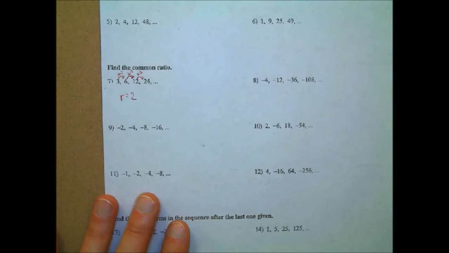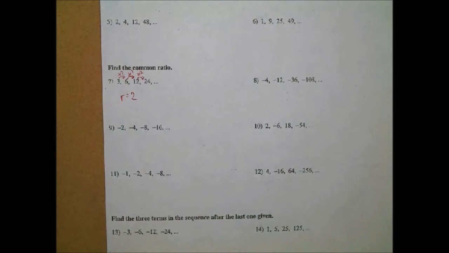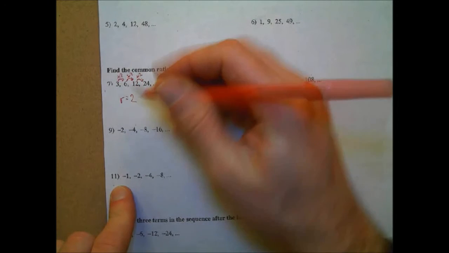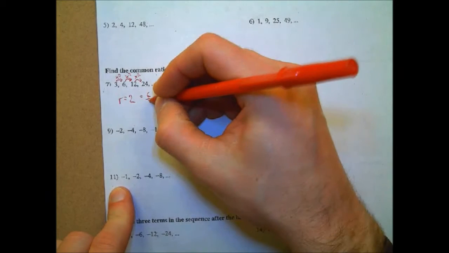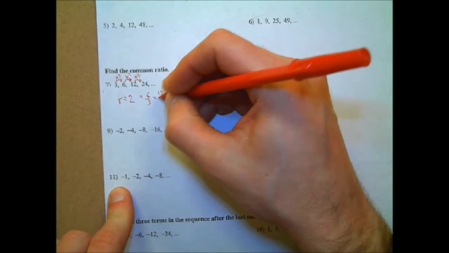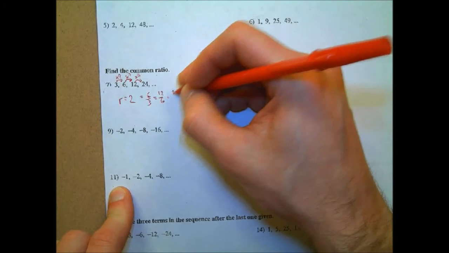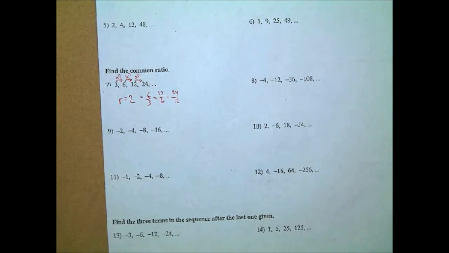Now, if you are ever stuck and can't tell if this is geometric or not, take your second term divided by your first term. So that's equal to 6 over 3, or 12 divided by 6, or 24 divided by 12. Just take a next term divided by a previous term, and that will give you your common ratio.